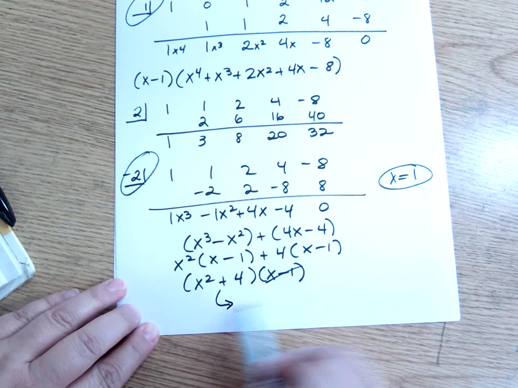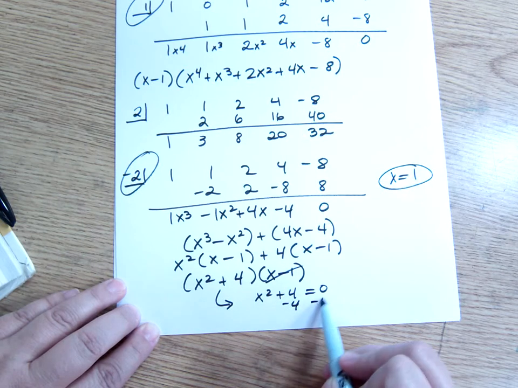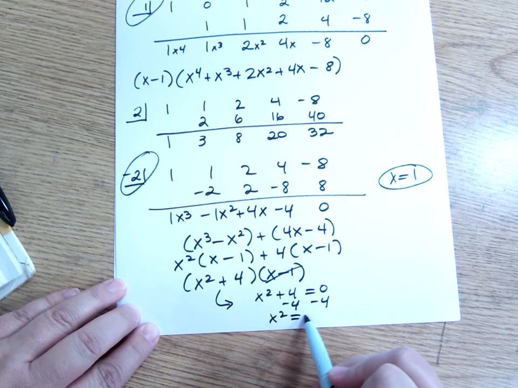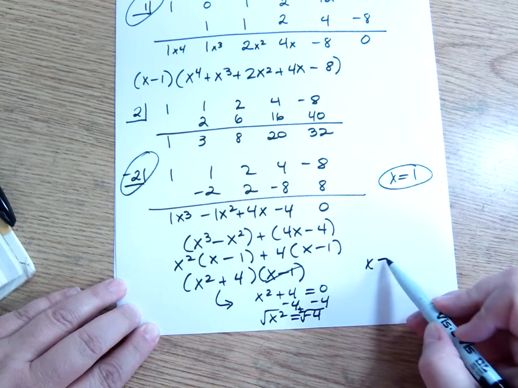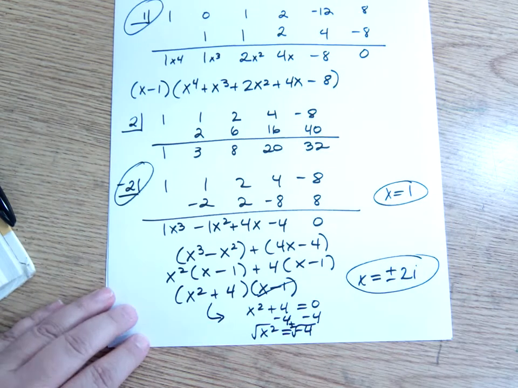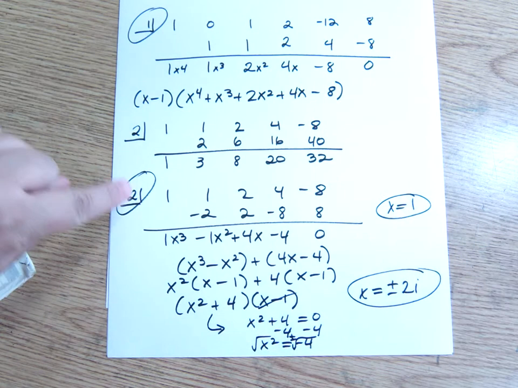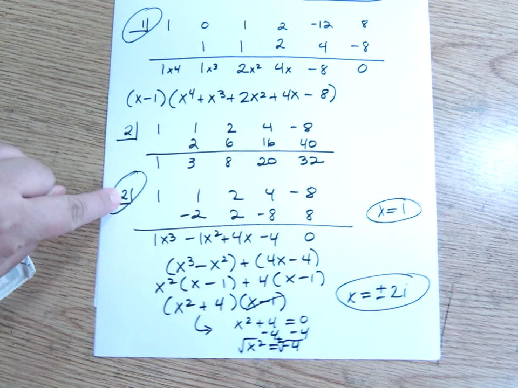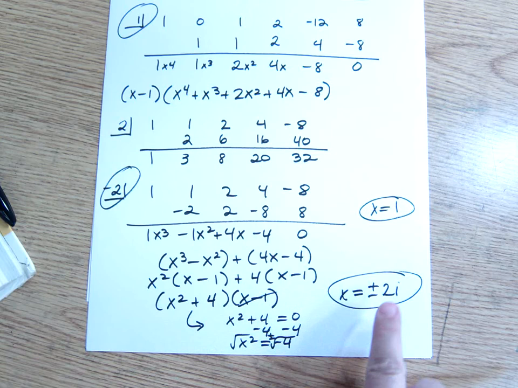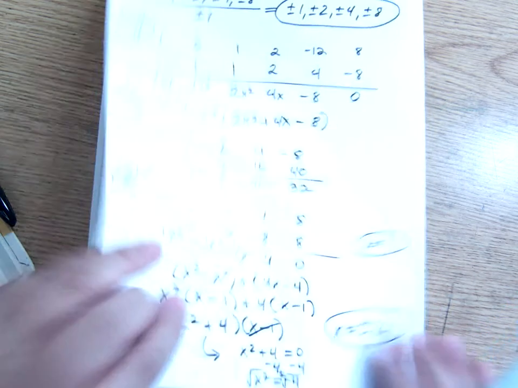This tells me x squared plus 4 equals 0. We actually just did this in the last problem. That's going to mean that x is plus or minus 2i. So those are my 5 roots. 1 with multiplicity 2, negative 2 with multiplicity 1, positive 2i, and negative 2i. All right, next.